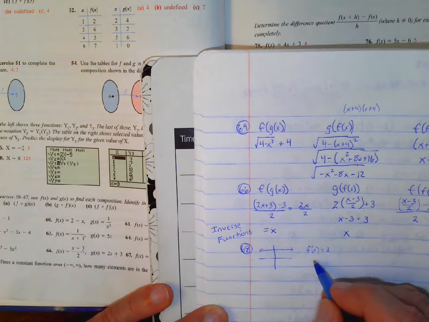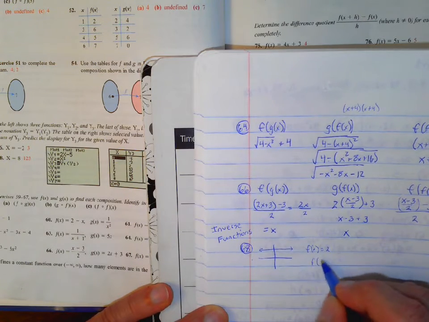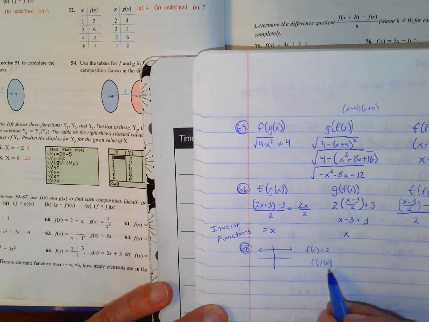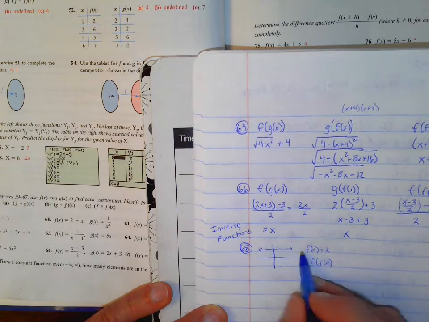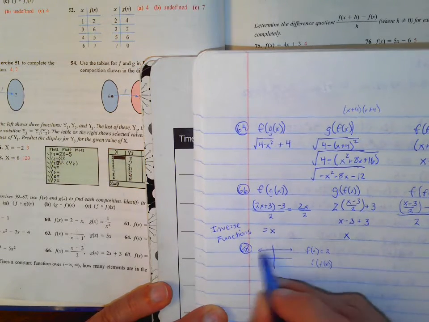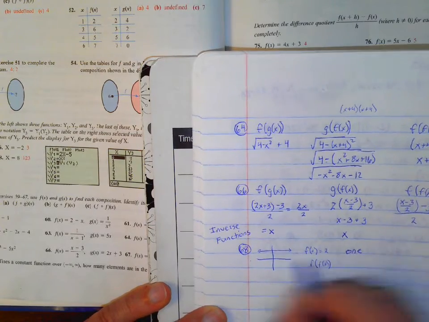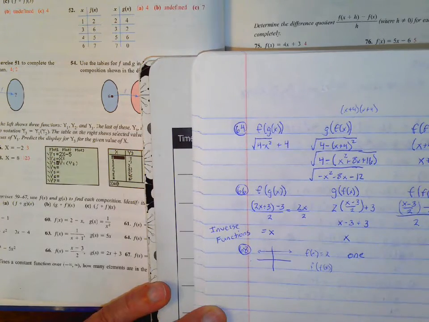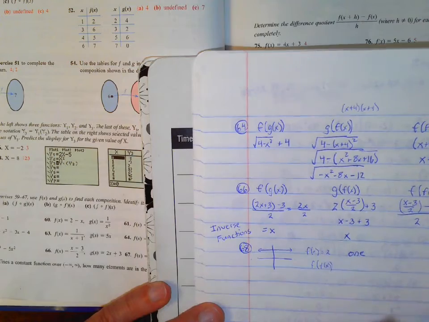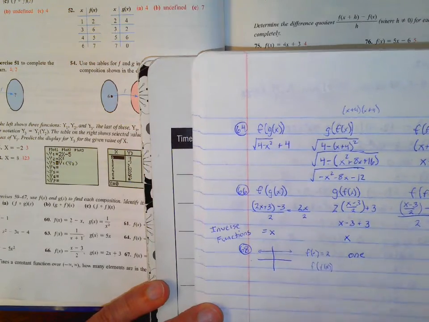There's nothing to plug in, so it really just stays that function. So what is in the range here? How many elements? Just one number's in there. Okay, so that's 68. Next one is 76.